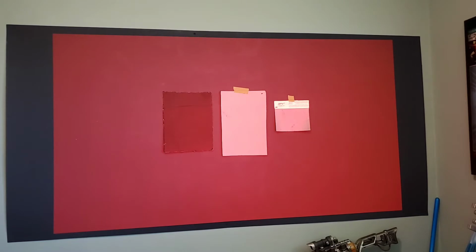Now, the projector I'm using in the demonstration is a Sony VPL-FH30. It is 4300 lumens. It is 1920 by 1200. The projector is WXGA.